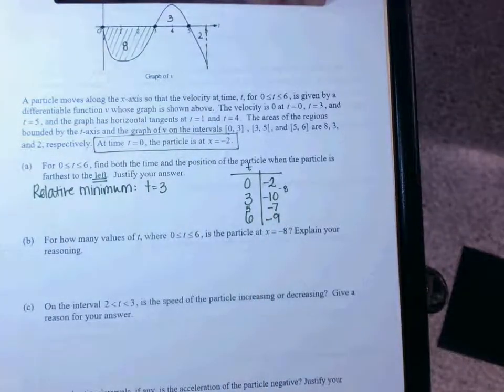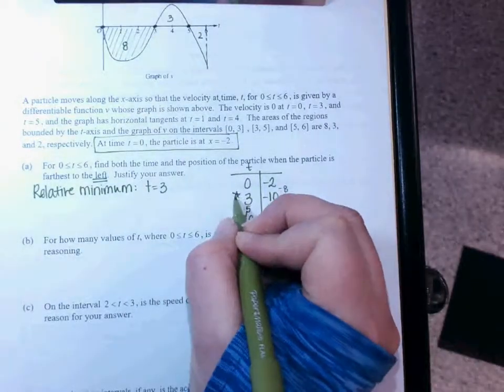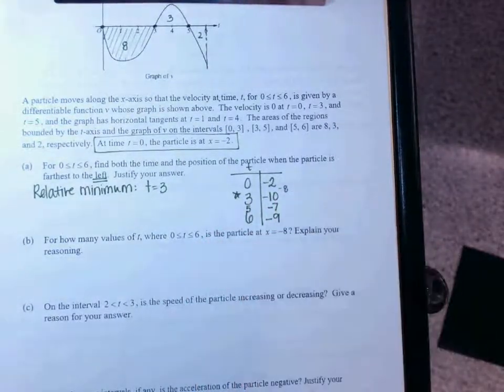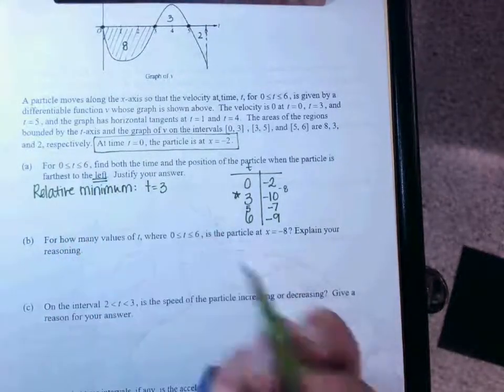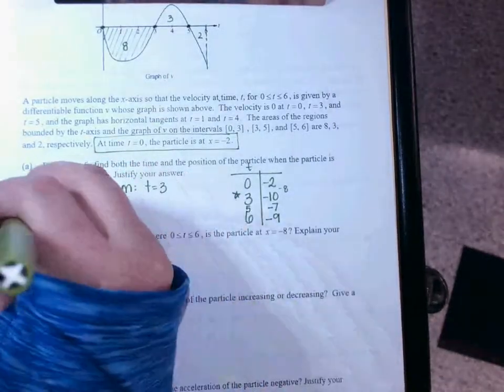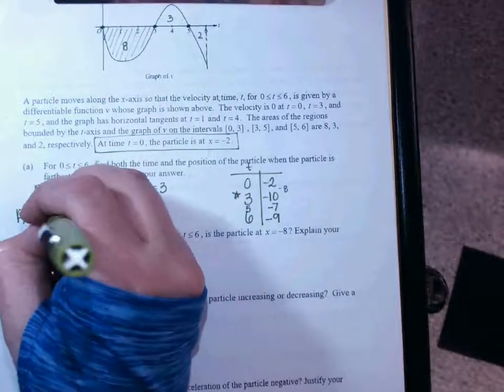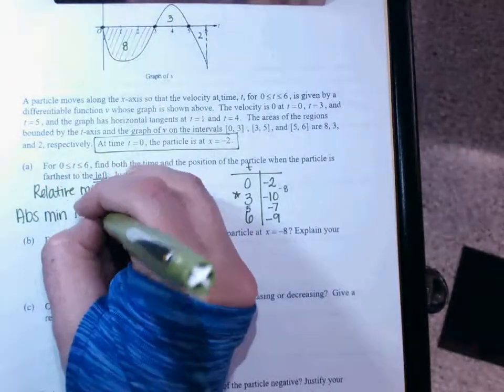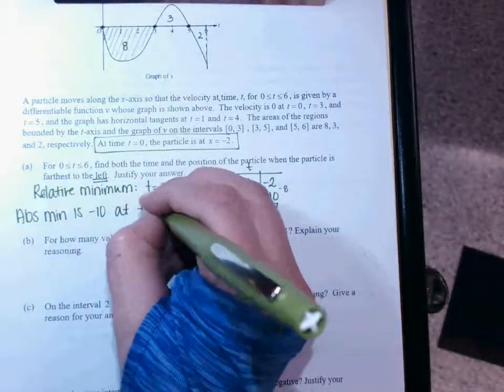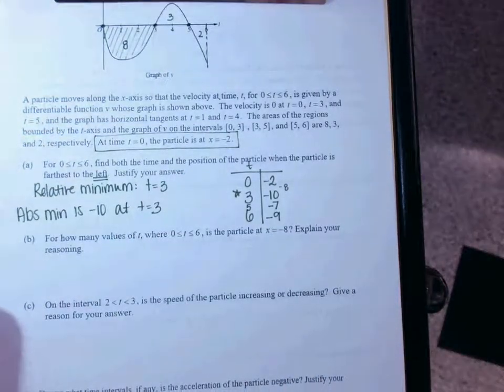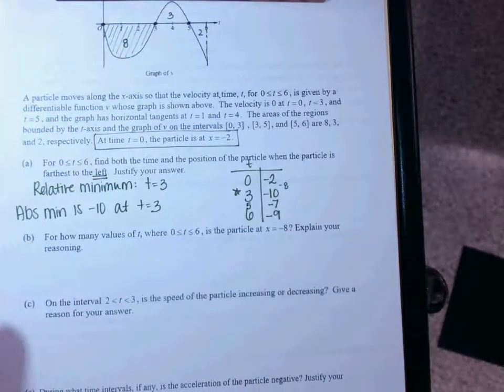So when is our particle farthest to the left? At 3, and the farthest to the left it goes is -10. It says to find both, so we would say the absolute min is -10 at t equals 3. And if you show a good chart, you don't have to do a bunch of extra explaining.